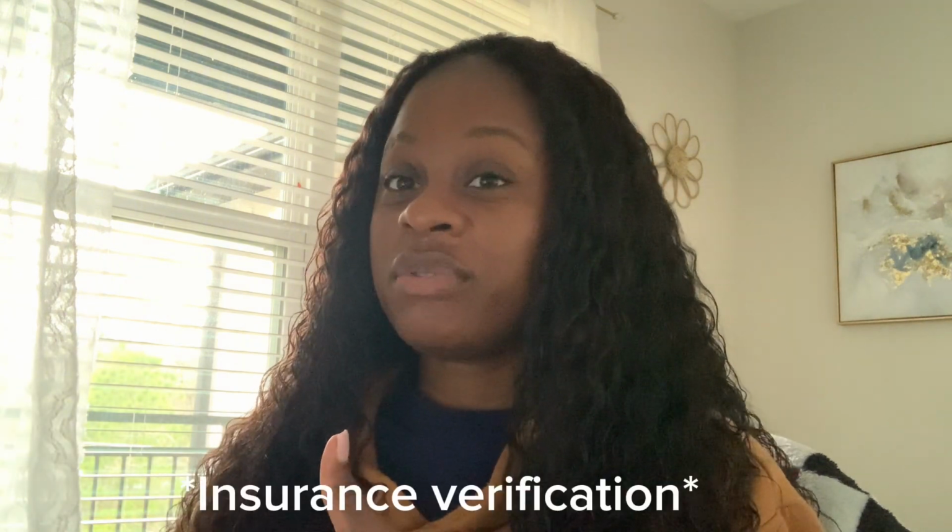So I do complete a patient verification, which I'll go into the portals to check to make sure that they were active for the date of service and that they do have active coverage. If not, we term it.